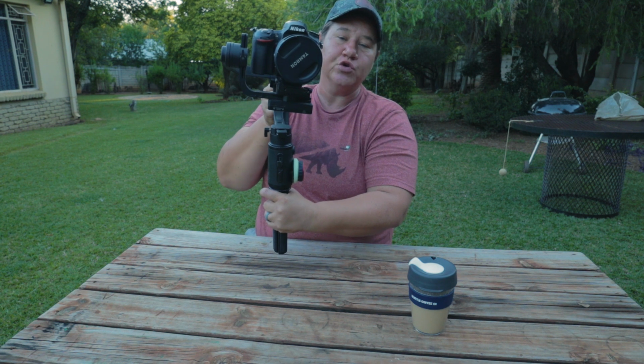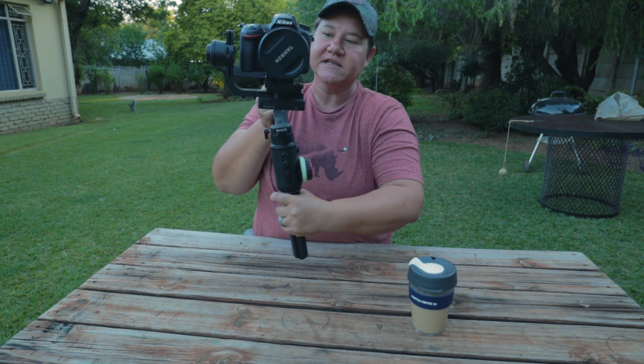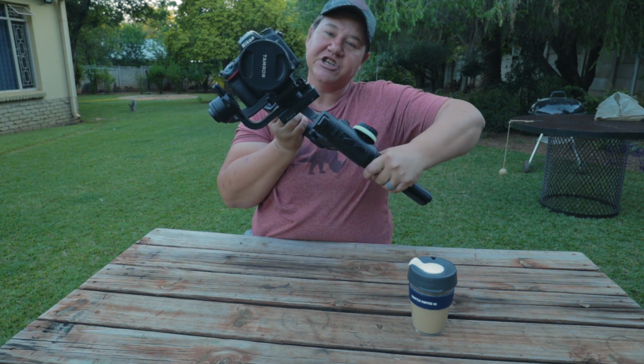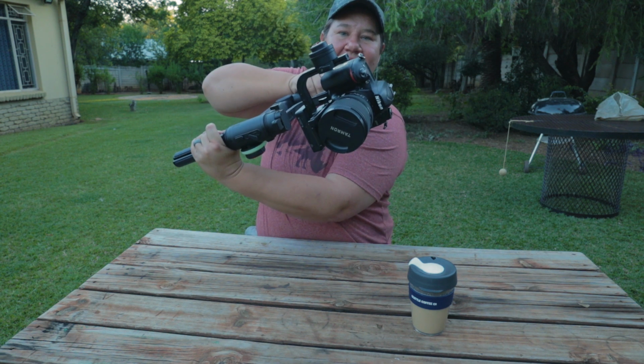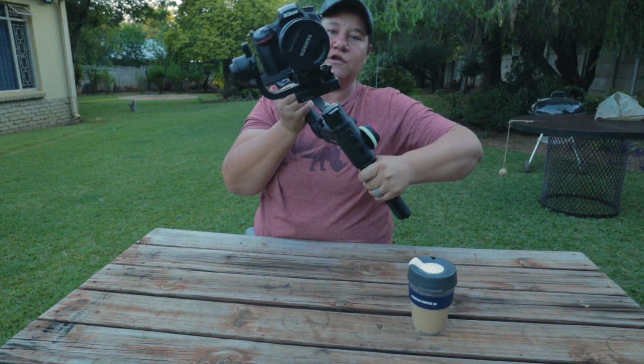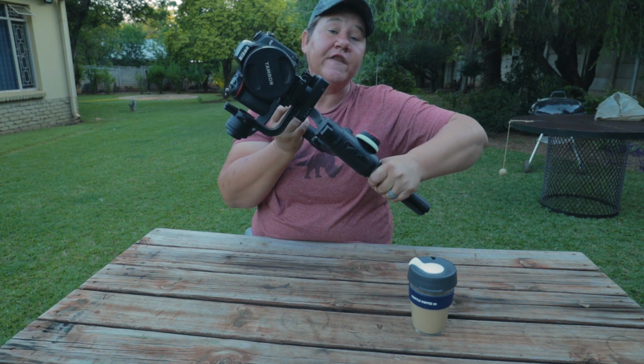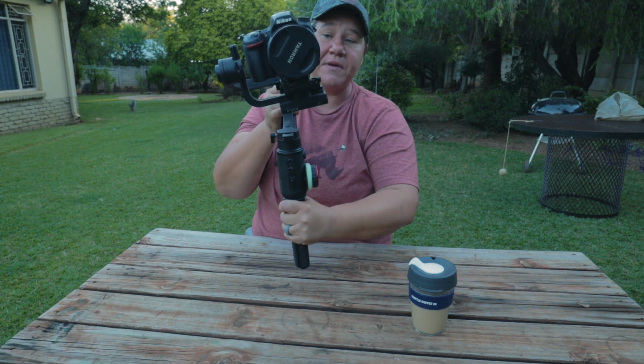But what point of view does allow the camera to do is to have that Dutch angle mode. So it goes into an angle together with your gimbal. No other mode on the gimbal does this. Only POV does this.